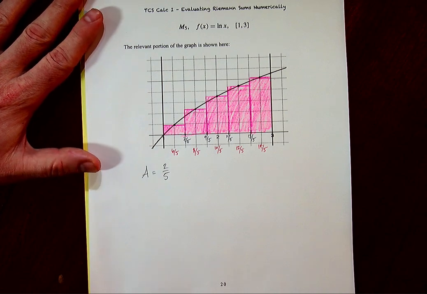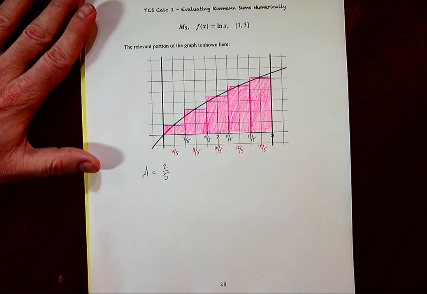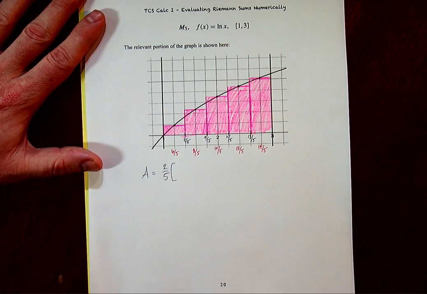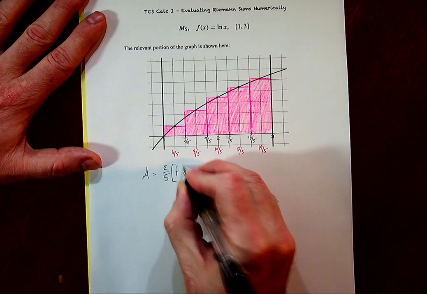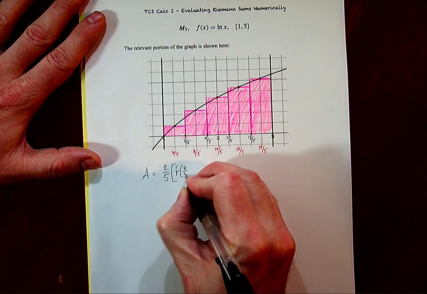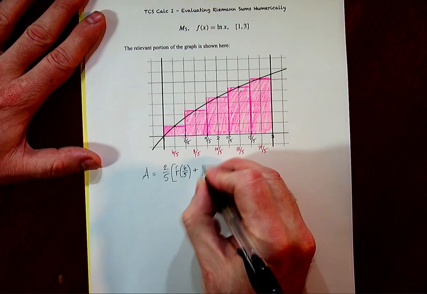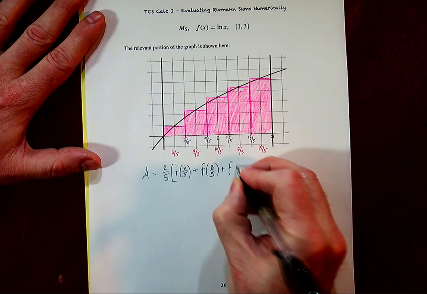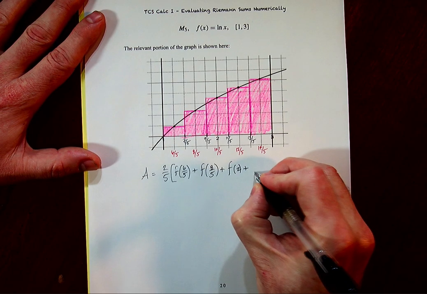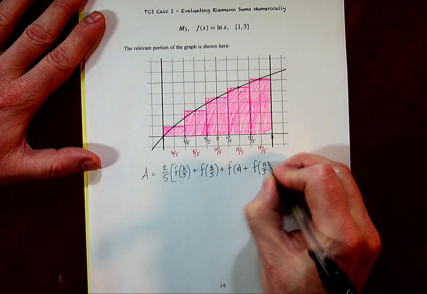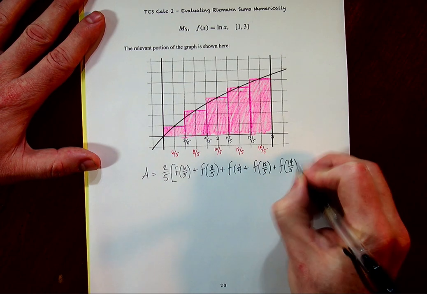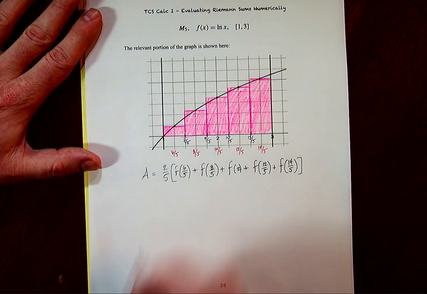The interval is 2 units wide. It's divided into 5 subintervals, and therefore the arithmetic shouldn't be all that difficult. Each one, because they're all uniform in width, is 2/5 wide. So you need the height given by the function value at 6/5 for the first interval, the height given by the function value at 8/5 for the second subinterval, and on we go until we get to the height for the fifth one being determined by the function value at 14/5. Okay.